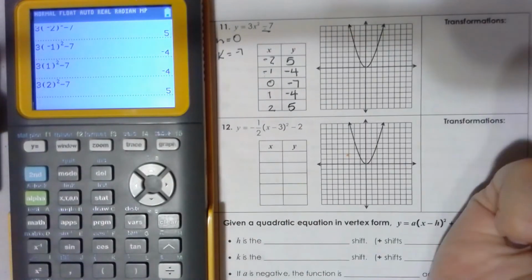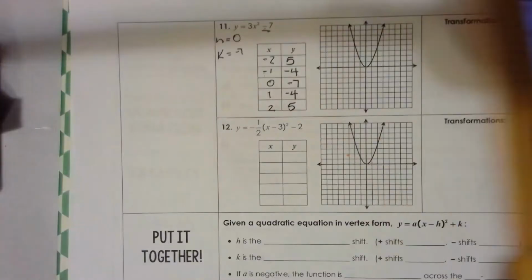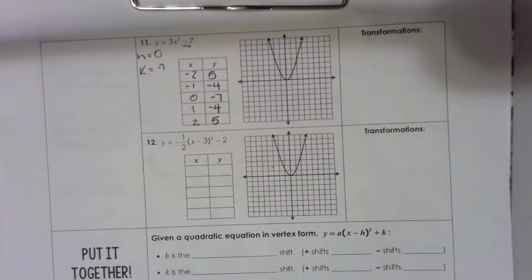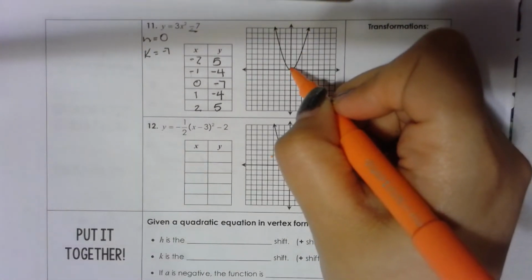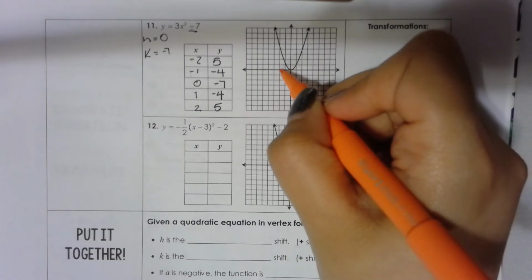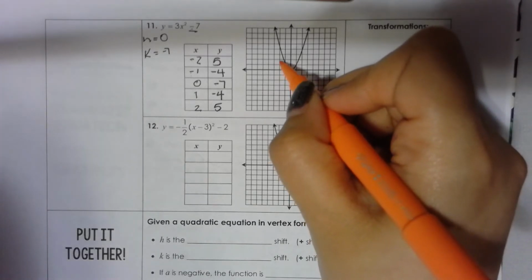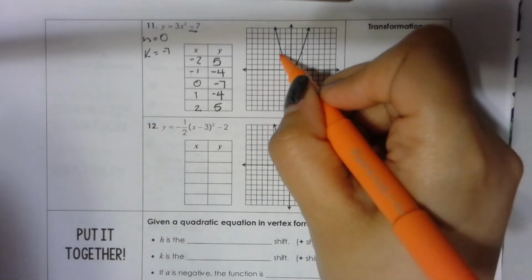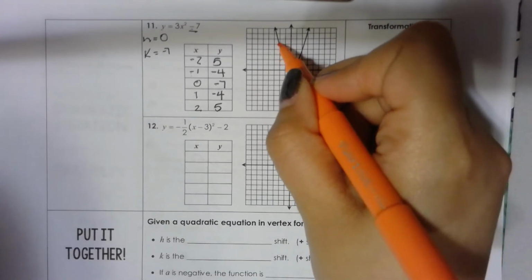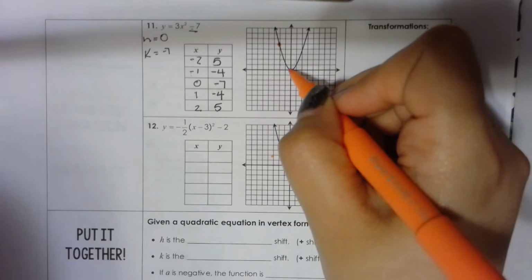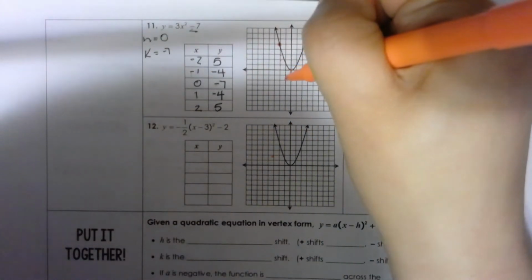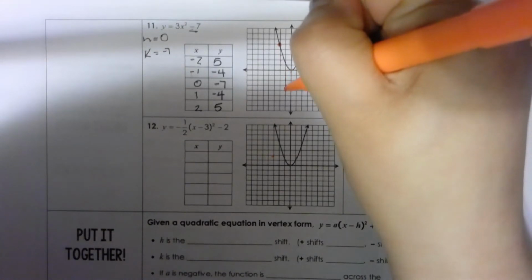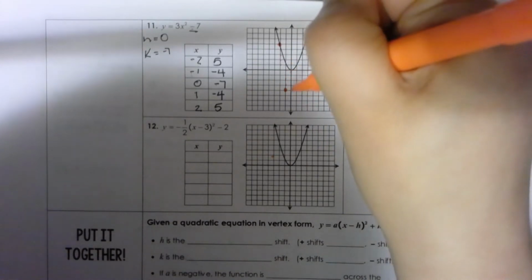Okay, and then graphing this new equation, we're going to go to the left 2 and up 5. Go back to the origin. Then we're going to go to the left 1 and down 4. And then we're not going to move, but we're going to go down 7. And then we're going to go to the right 1 and down 4. And then to the right 2 and up 5.